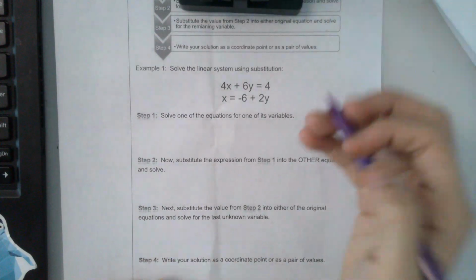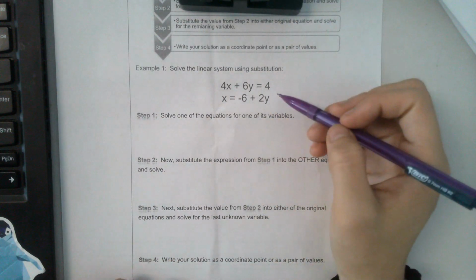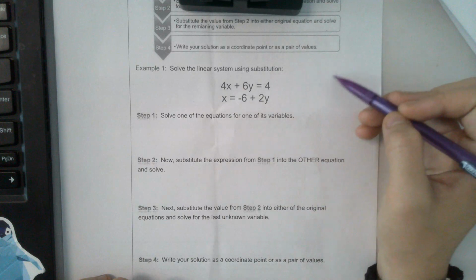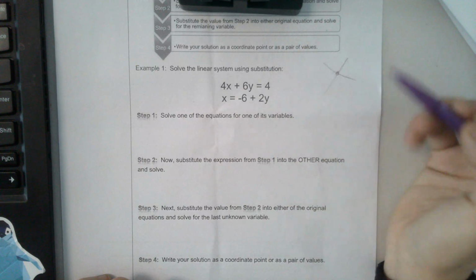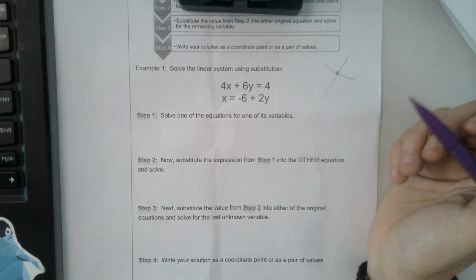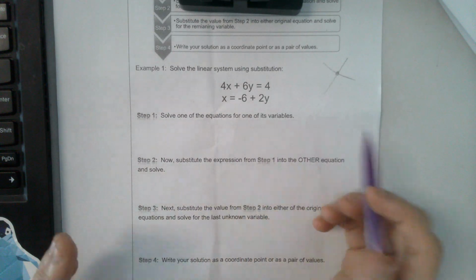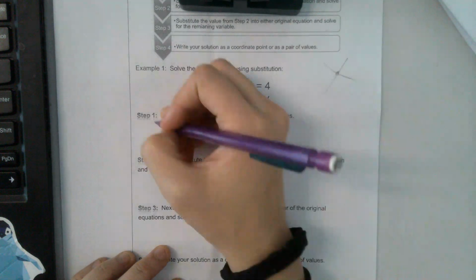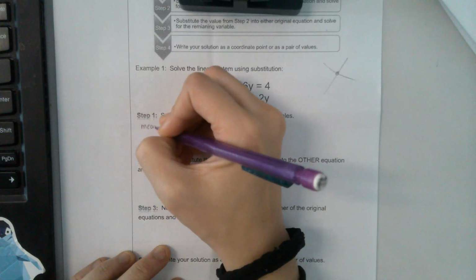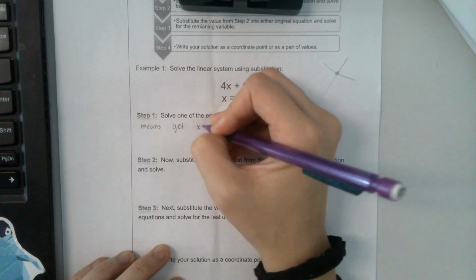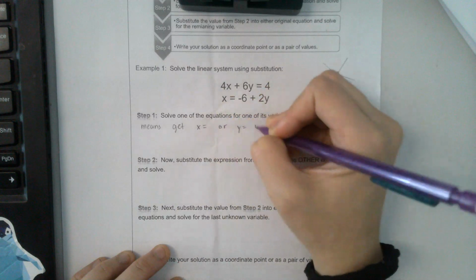So we have these two equations. And right before, you would just graph it on your calculator and find out where the points intersect. But now we want to solve it algebraically. So the first thing that we're going to do is solve one of the equations for one of its variables. So what does that mean? It basically means get x equals or y equals by itself.